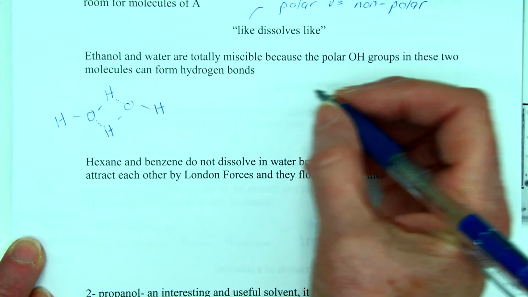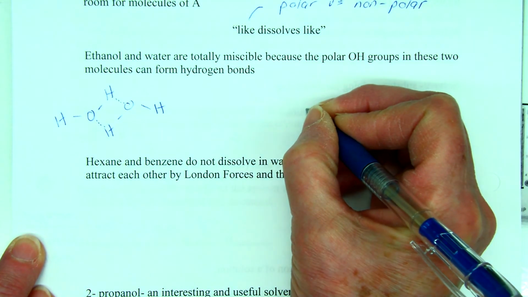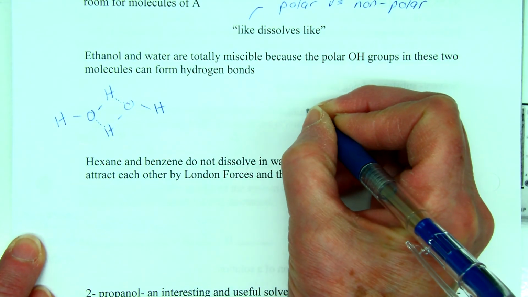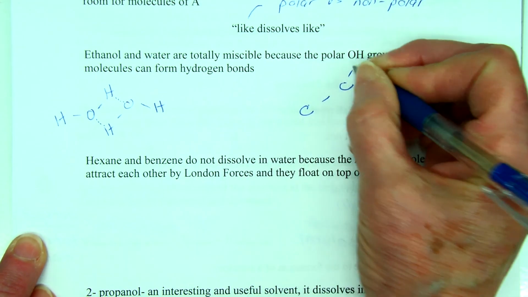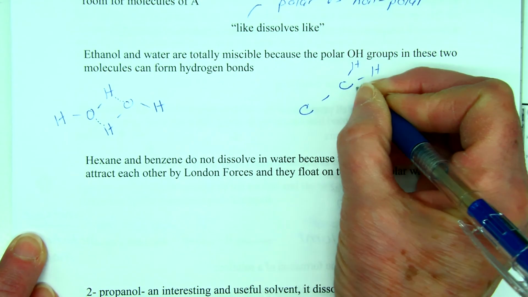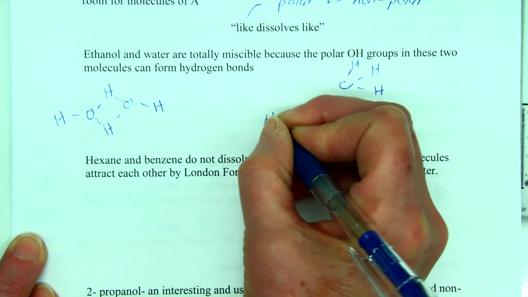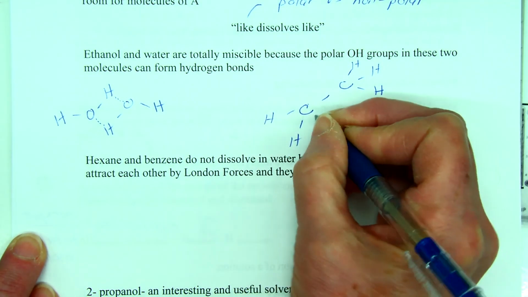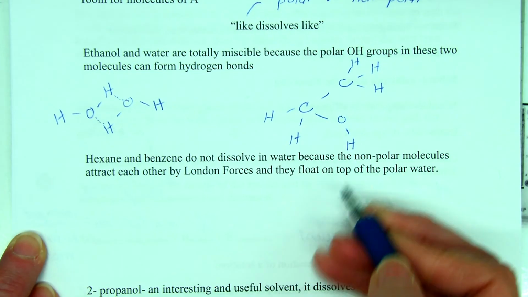So ethanol, what does eth mean? How many carbons? 2. Okay, so we have ethanol, and we have then water. So here's my ethanol, 2 carbons with an OH.